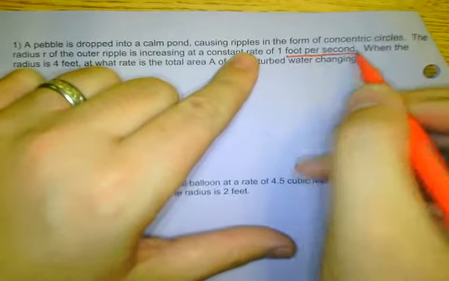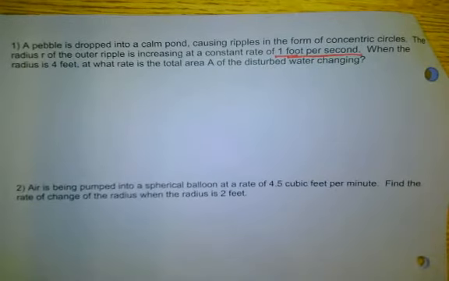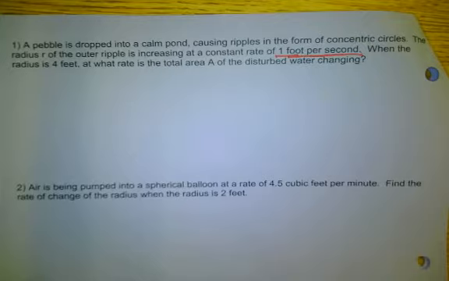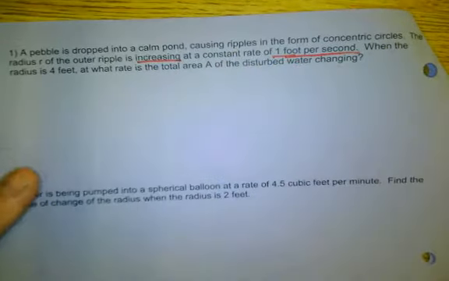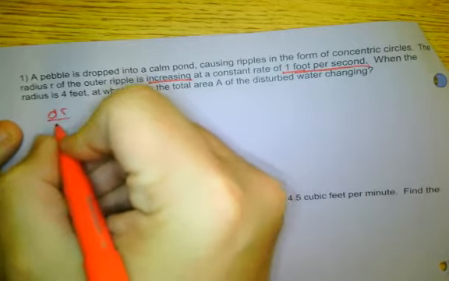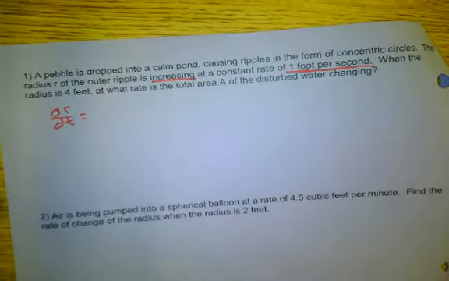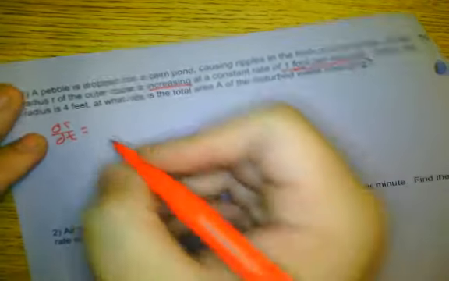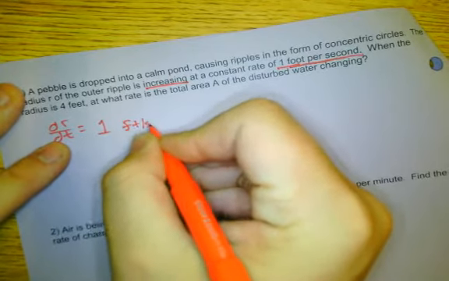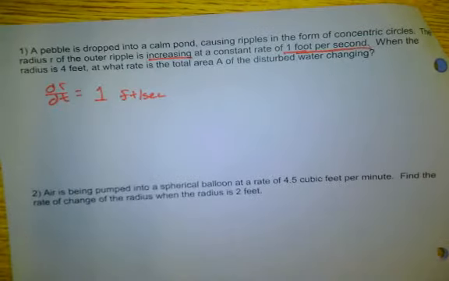So let's go through and let's do our givens. Whenever we have this something per something, that's going to be a rate. Okay? So this first thing we're given is a rate. It says the radius is increasing at that rate. So that's going to represent dr over dt. That means the radius is doing something over time. And what is it doing over time? It's increasing by 1 foot per second. What else do I know? Radius is 4 feet.